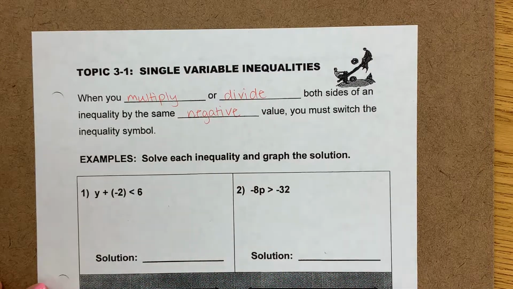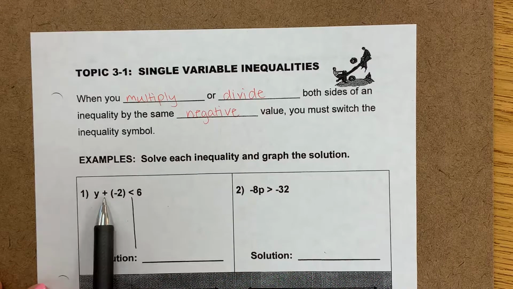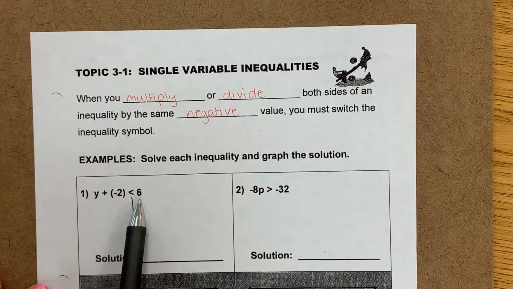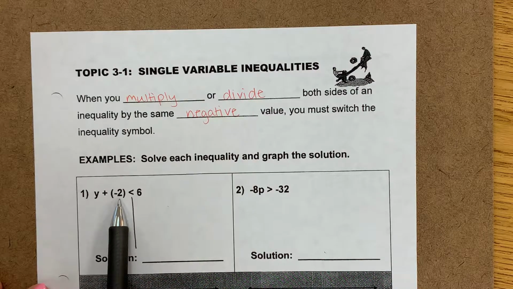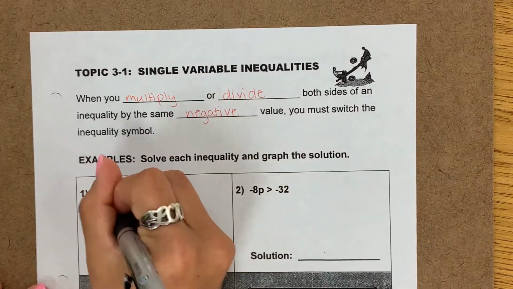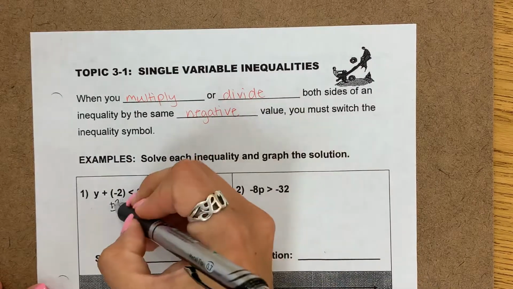So our first example, draw our line down the middle, and we have y plus a negative 2 is less than 6. So we have to get rid of the negative 2. The way we get rid of a minus 2 is the opposite, plus 2. If we do it to one side, we have to do it to both sides. These are going to zero out.